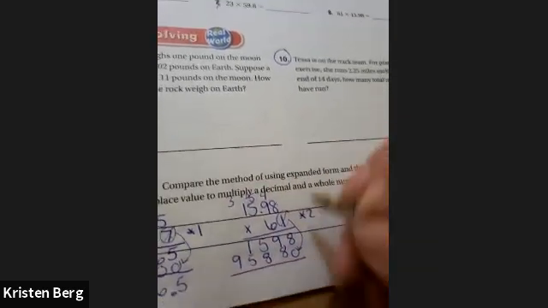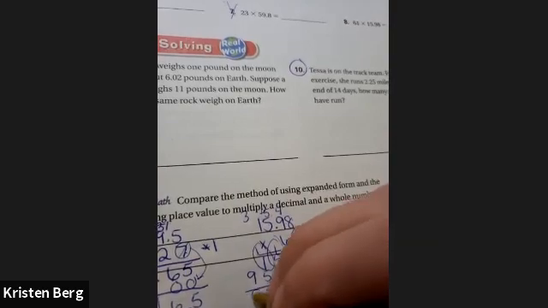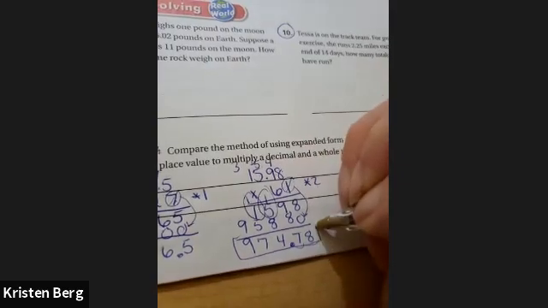And now I can go ahead and add. That would be an 8. 17, carry your 1. This is now 6 plus 8, which is 14. Carry your 1. This is now 2 plus 5, which is 7. And then a 9. And then make sure you bring it in 2 places from the back. So your answer is 974 and 7/800.